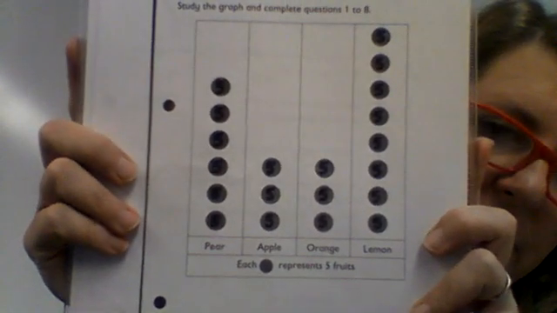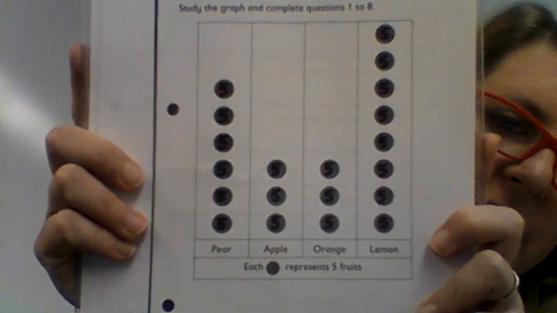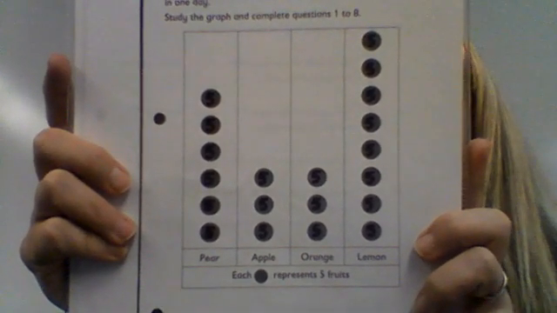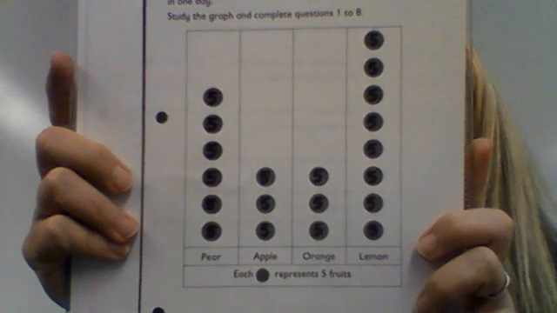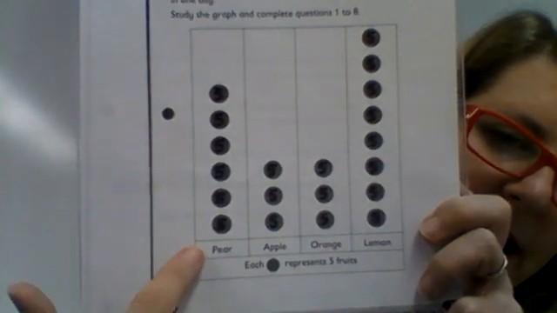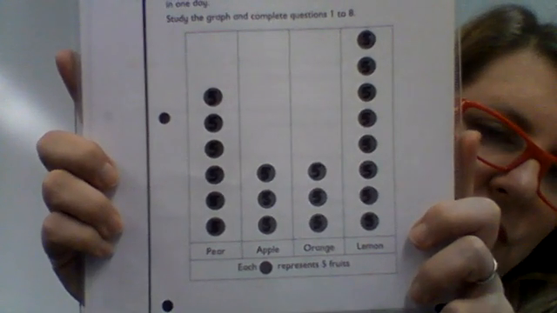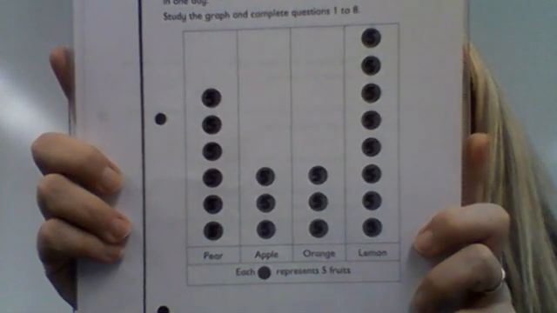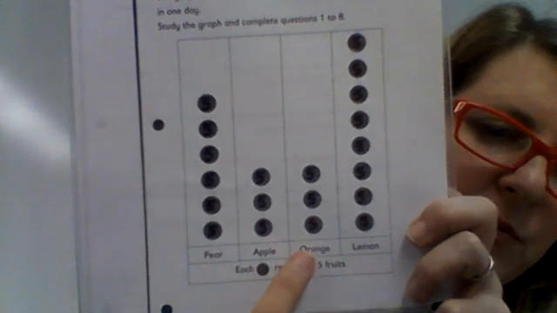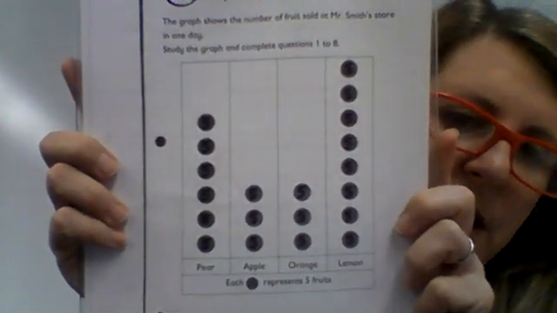All right, I am going to hold this up here. You're going to have to flip your page over, but I'm going to keep this up here like this while we answer the questions on the back. Number 1 says, there are blank types of fruits. How many types or how many categories of fruit are there? There were pears, apples, oranges, and lemons. How many different kinds of fruits is that?